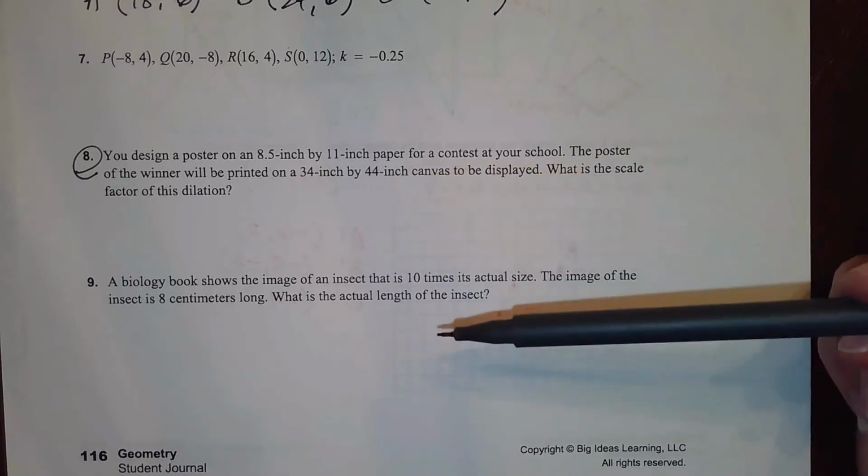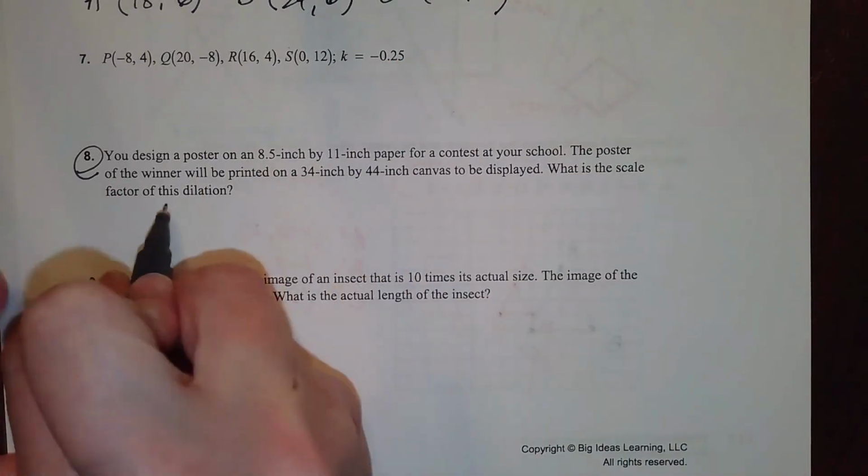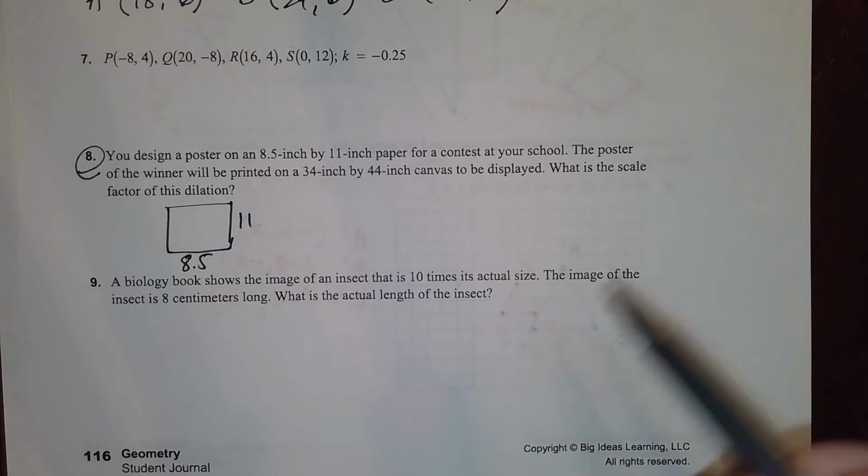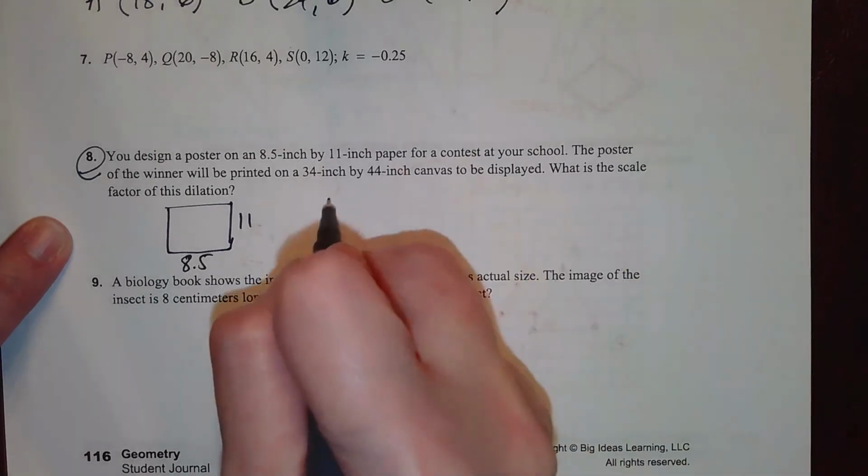All right, let's do number 8. There's a couple here. I'll do number 8. You guys can try number 9, just like number 7. It says you design a poster that's 8.5 inches by 11. So I'm just going to draw a poster, and I'm going to do 8.5 by 11. You didn't have to write it exactly the way I did, but this is the way I'm writing it. Then you're saying that this poster is going to be printed on a 34 by 44 inch canvas.